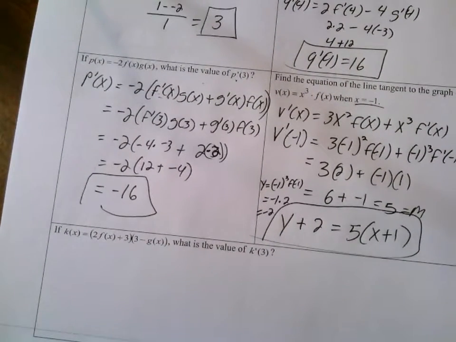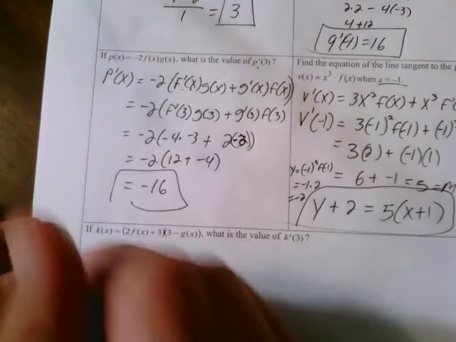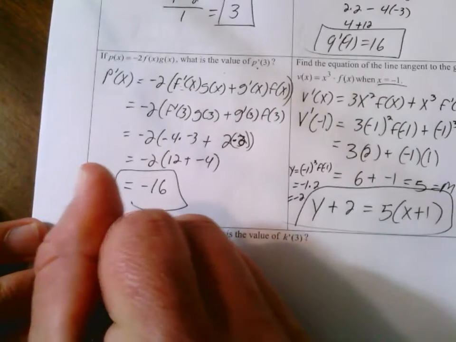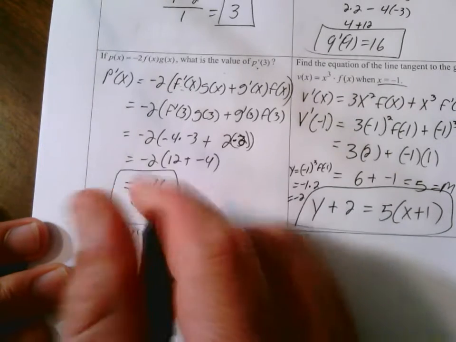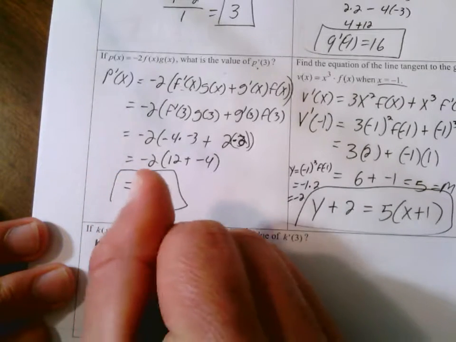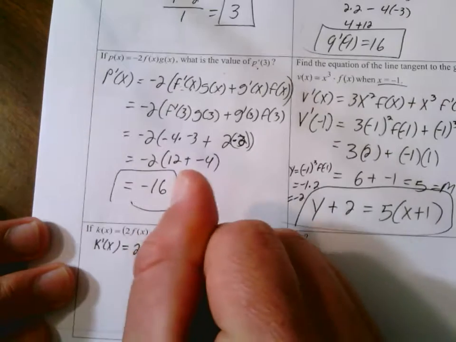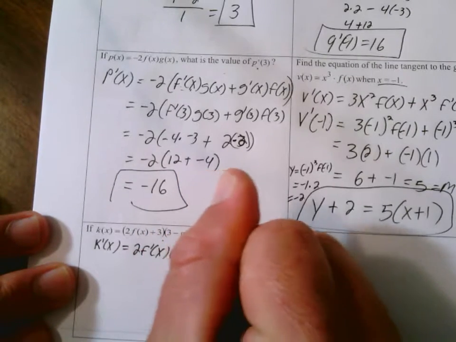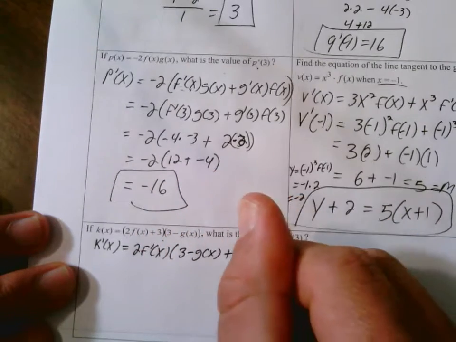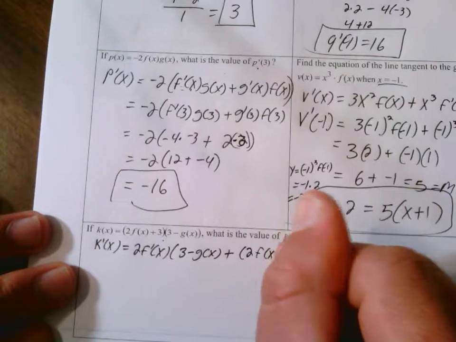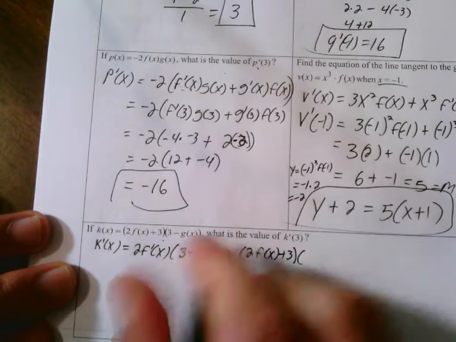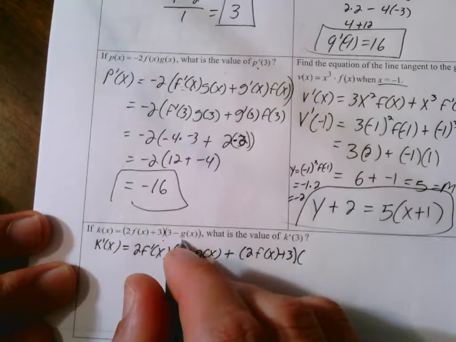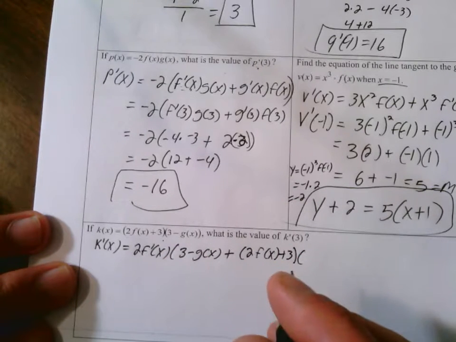Last one. Find the derivative of k. So the derivative of this first part is going to be 2 f prime times 3 minus g of x plus, and that's going to be negative g prime of x.